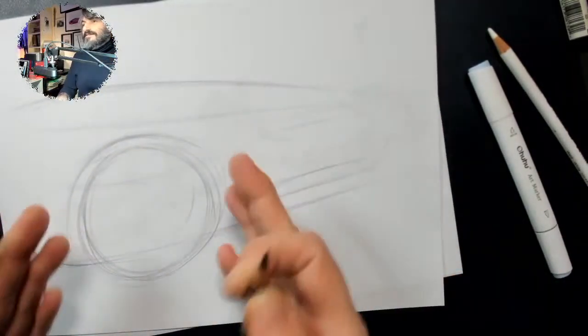Okay, so you understood already that this is the back.